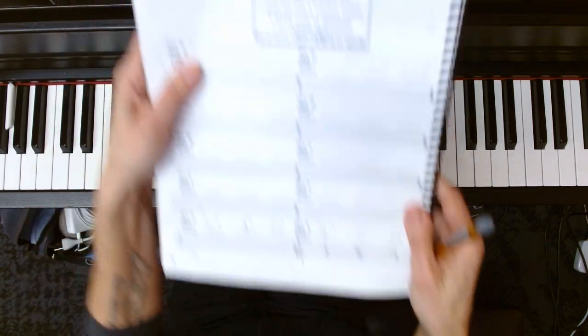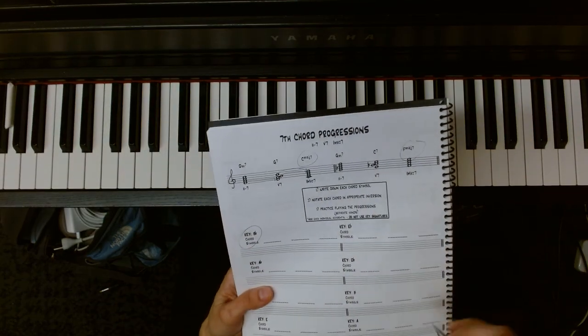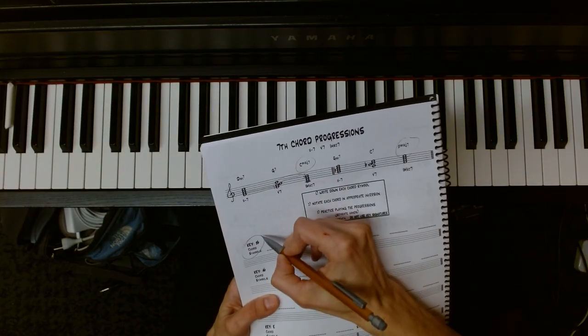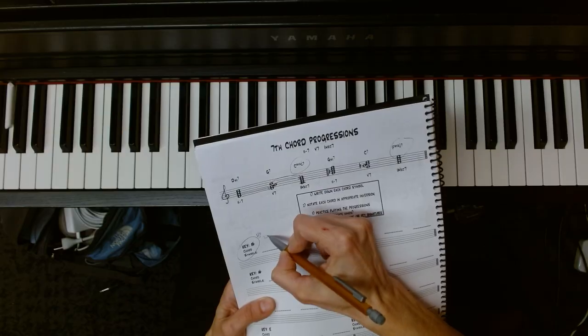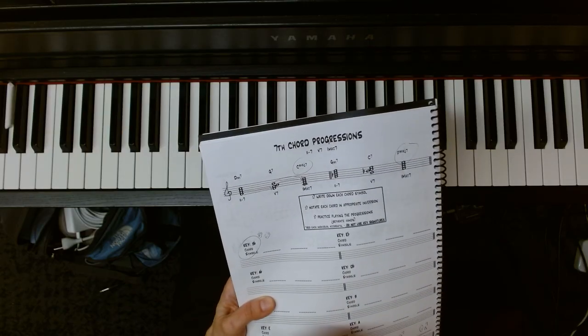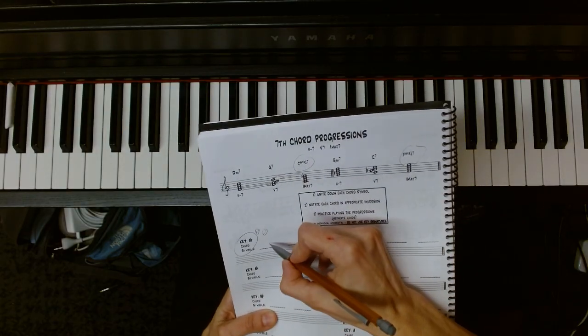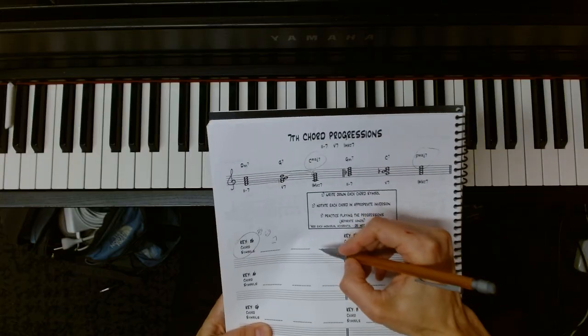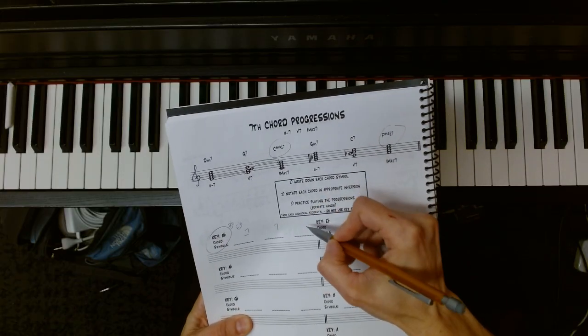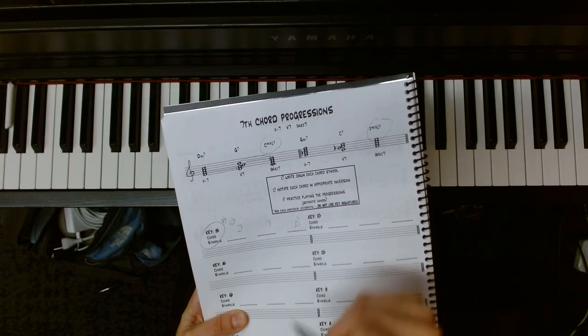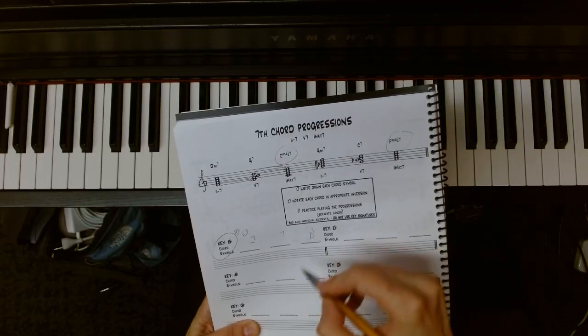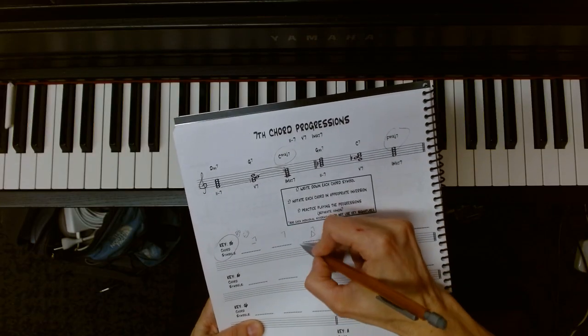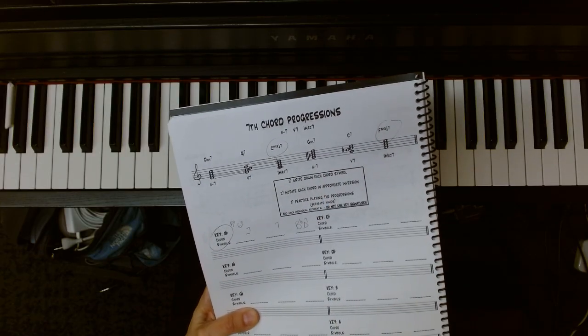All right. Another key that will be on the test. We did B flat. B flat has two flats. It has a B flat and an E flat. We know that the 2 chord is going to be minor 7. The 5 chord will be dominant, and the 1 chord will be major 7, right? The 1 we know already is B flat major 7, so I can even put that there.